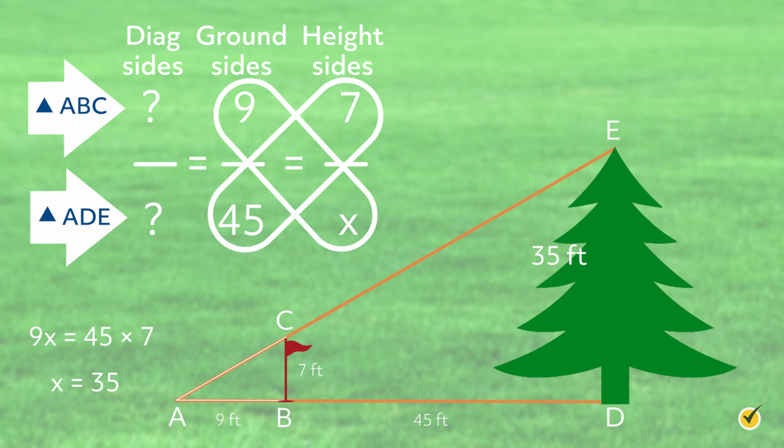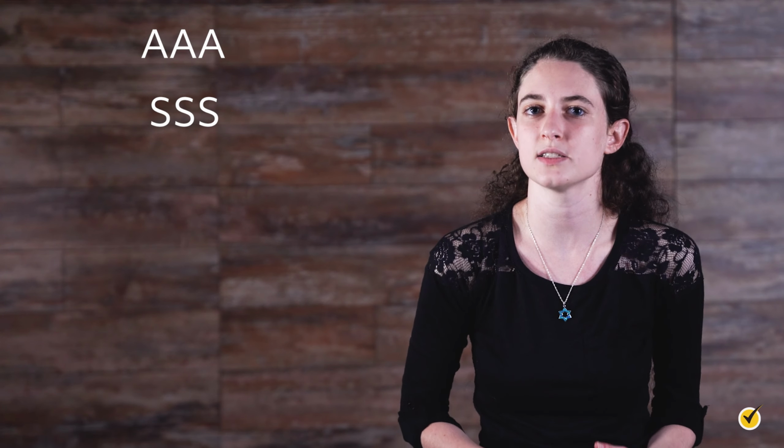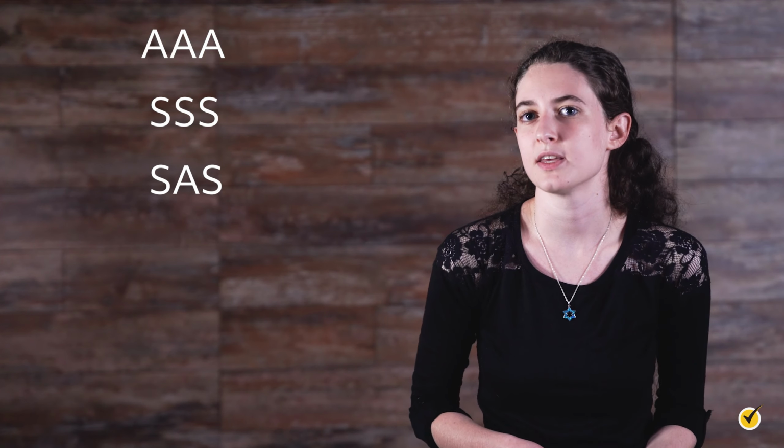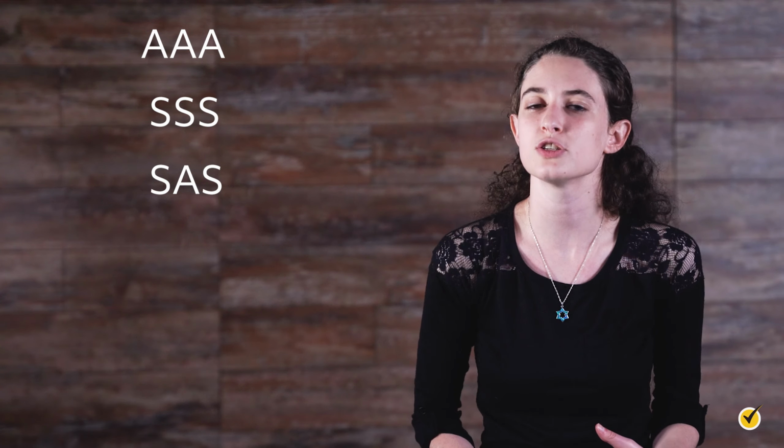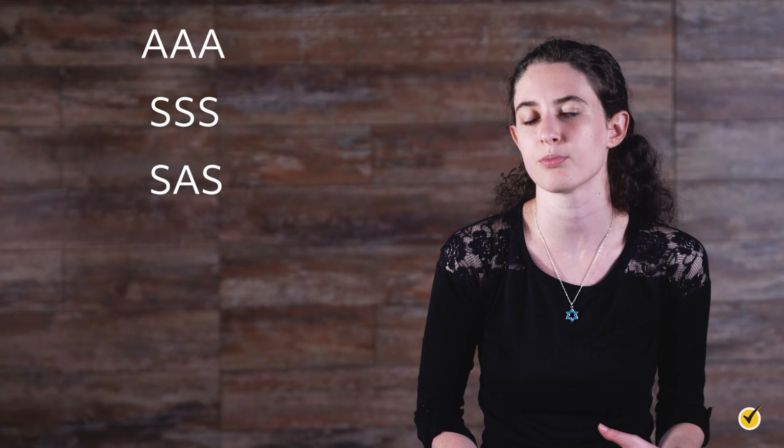Okay, now that we've covered everything, let's do a quick recap. Similar triangles are triangles that have the same shape. There are 3 ways to prove that 2 triangles are similar. The AAA method of similarity is when all 3 angles of the triangle are the same. The SSS method is when all 3 sides of the triangles are proportional. And finally, the SAS method is when the 2 triangles have one angle that is the same measure, and the 2 sides coming off that angle are in proportion.